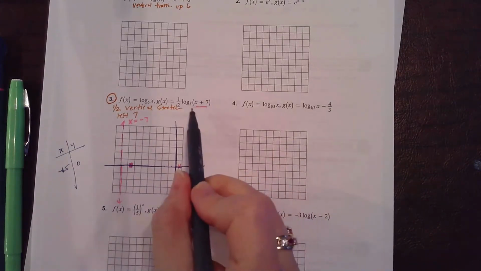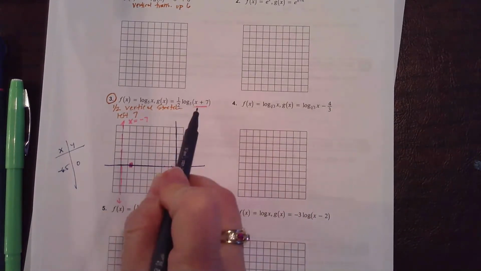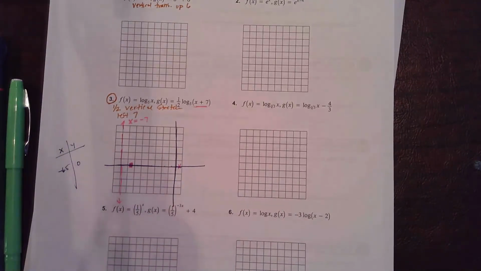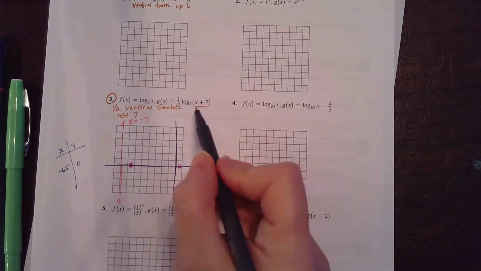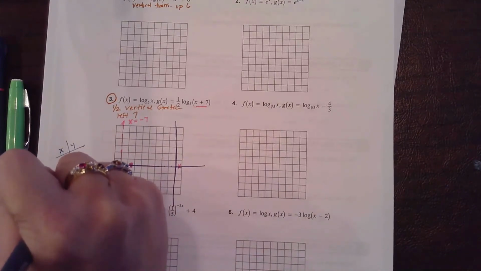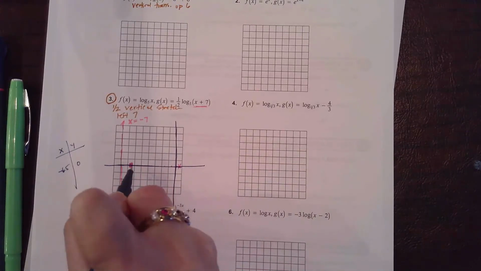So we're going to graph the translated one. Let's graph another point, it doesn't really matter which.